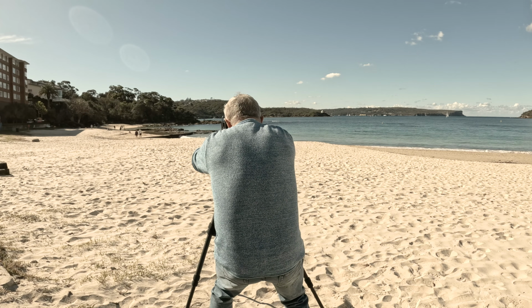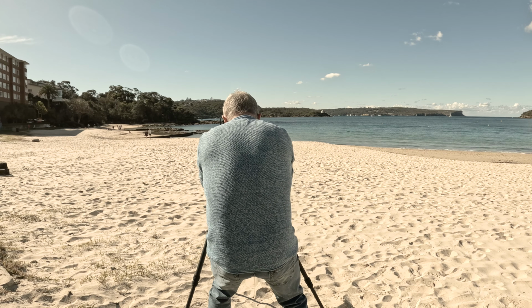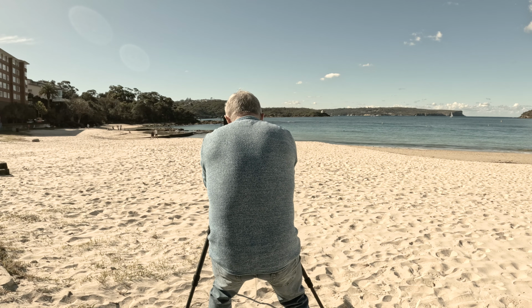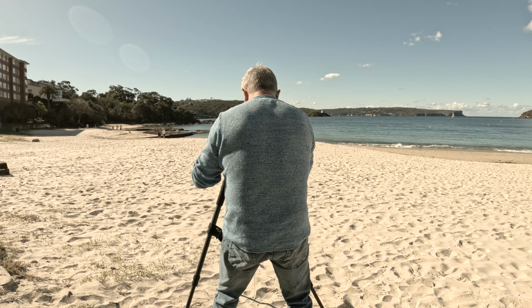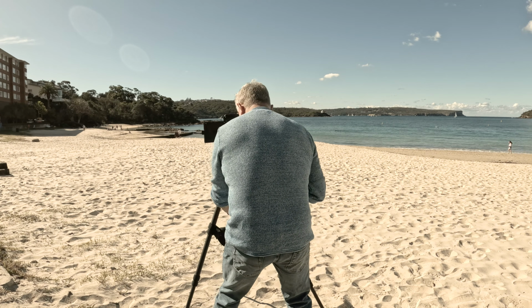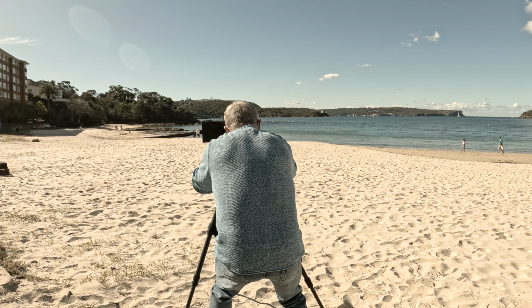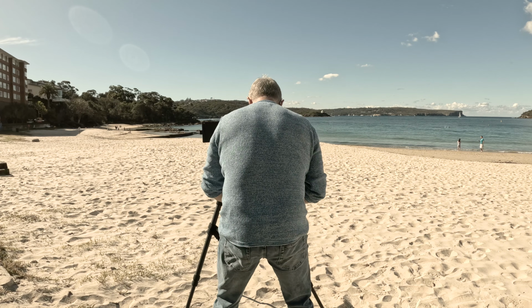There's a gentleman sitting there. With a bit of luck, they might not move for me. They might stay there for me. I'm going to focus on them. It's about the same focus that I had for the previous one. There we go.